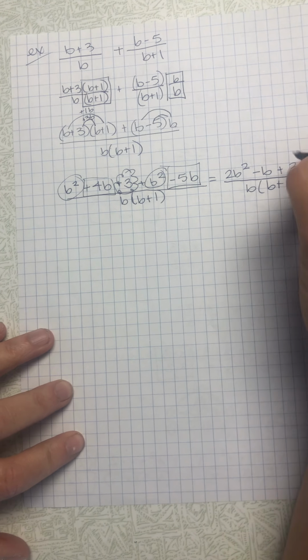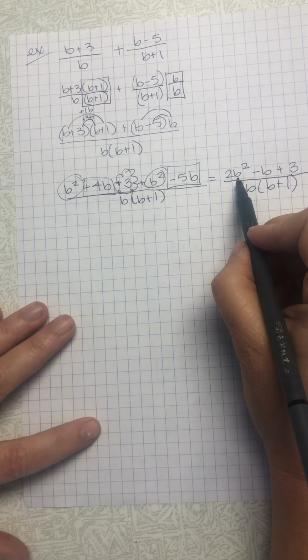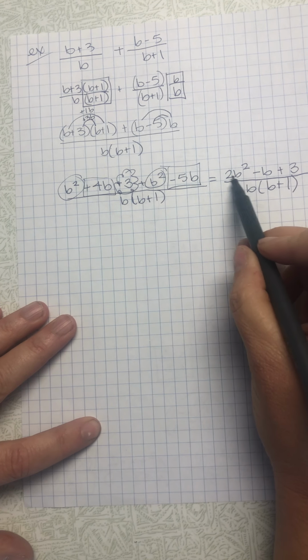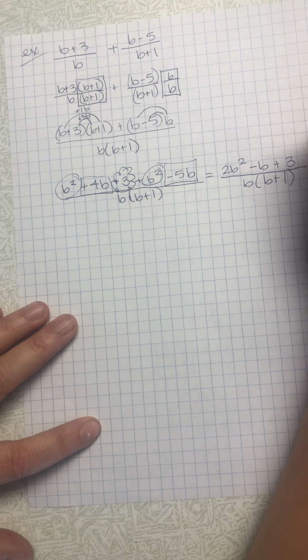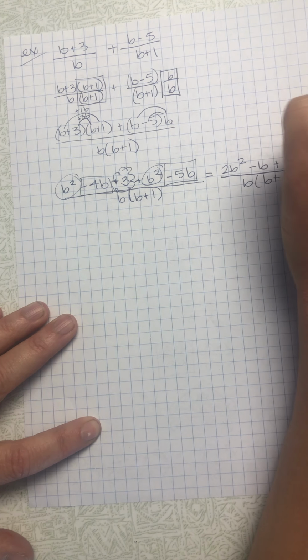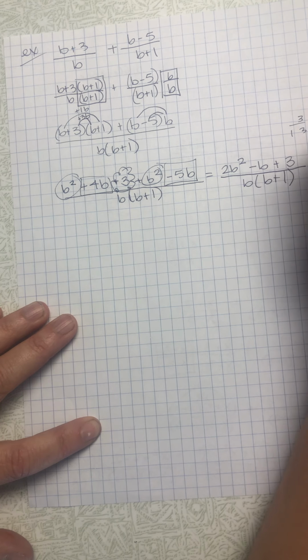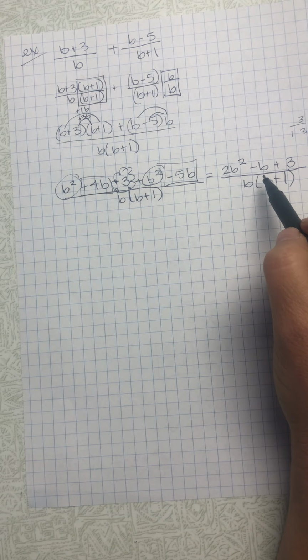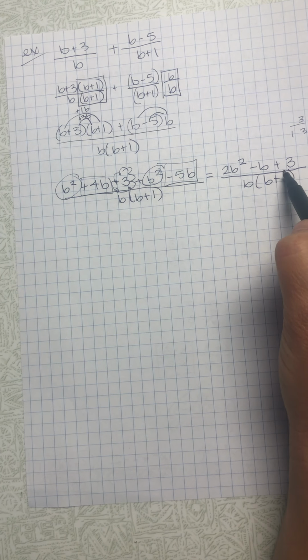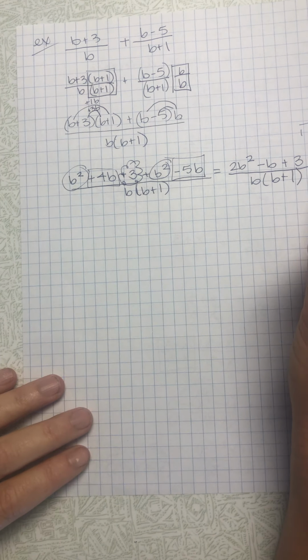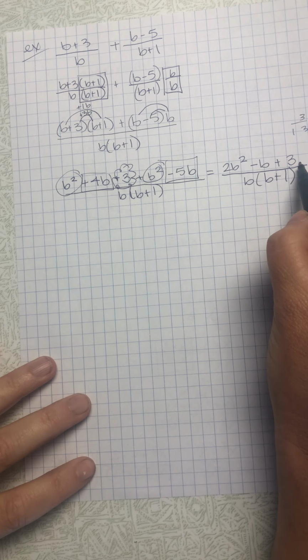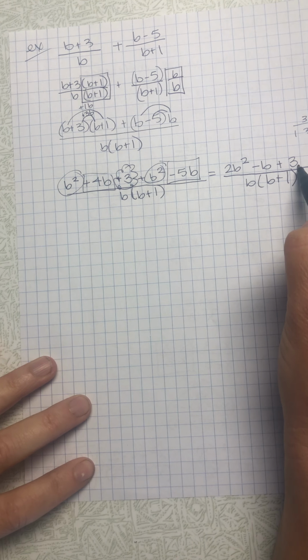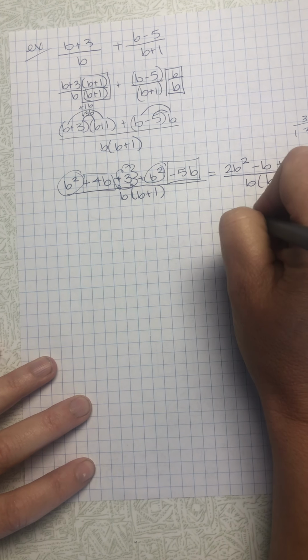For this, I'm going to check and see if I can factor, right? So this might be your 2 and your 3. You get the factors, so 1 times 3, 1 times 2. We need a negative b in the middle, but positive on the outside. So this is not factorable. We can't break this down into binomials, so that will be our top, 2b squared minus b plus 3.